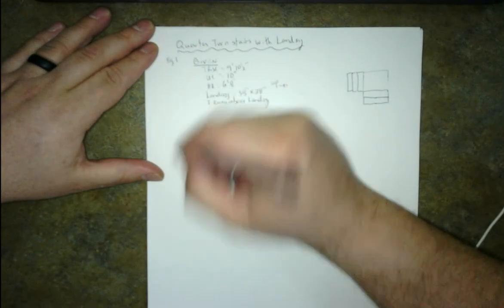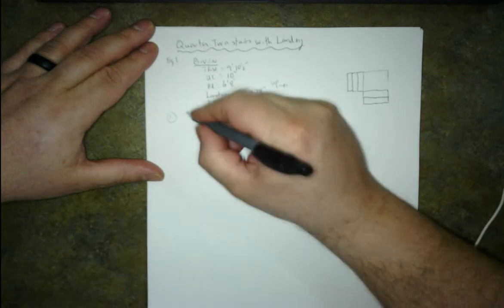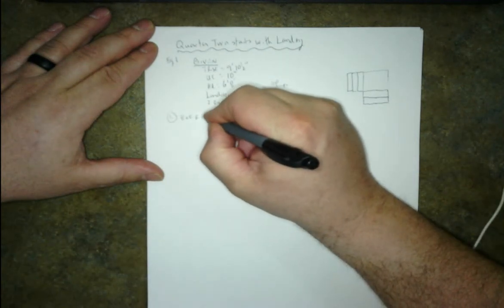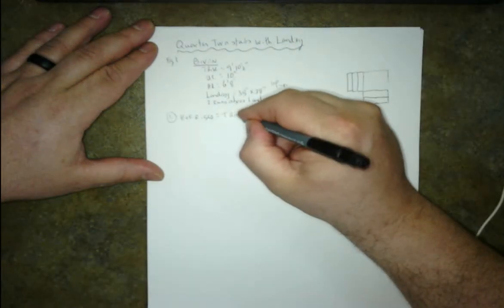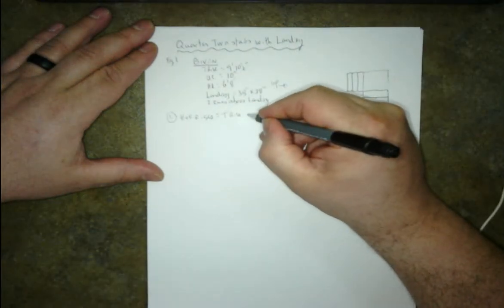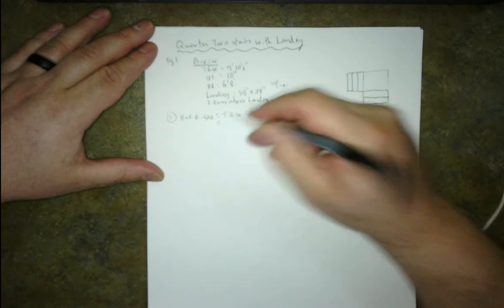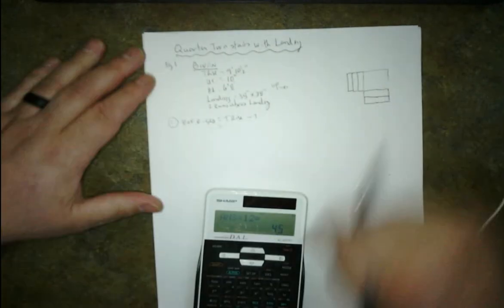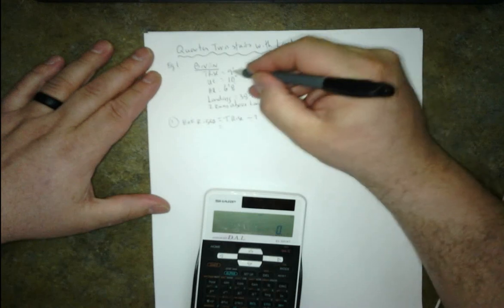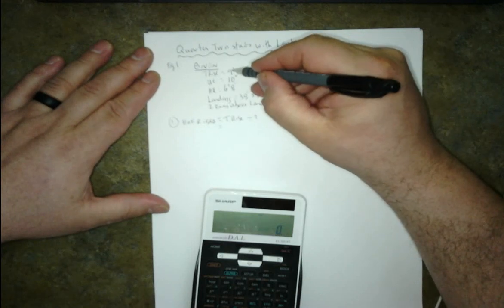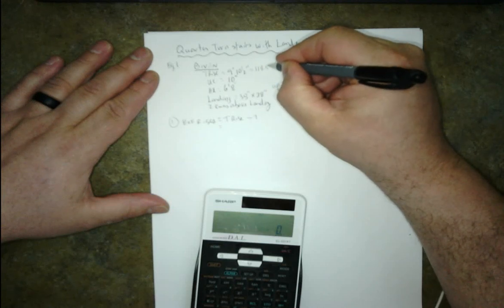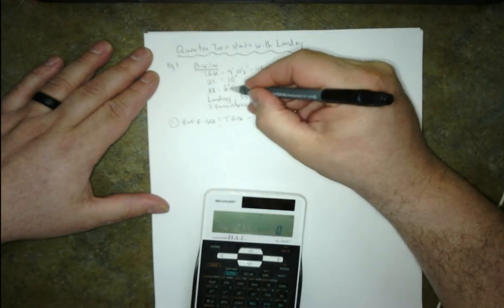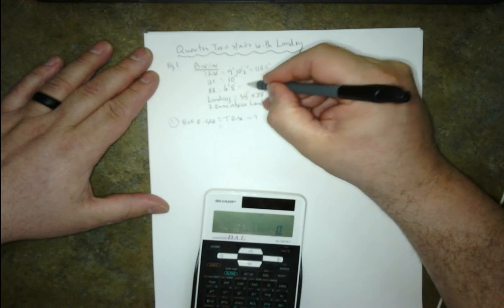So maybe the first thing we'll do is start with our math, getting the number of risers. In this case, we don't have to worry about getting an even number because we're not putting the landing midway. So we're going to take that total rise and divide by 7, and then we'll look at those numbers. So the total rise is 9 foot 10, so that's 118.5. The upper construction is 10 inches. 6 foot 8 is 80 inches.